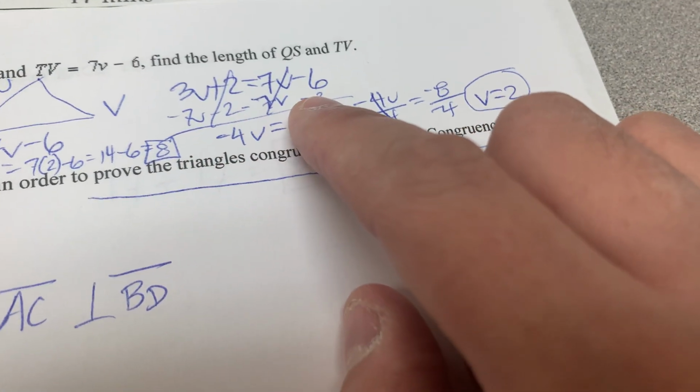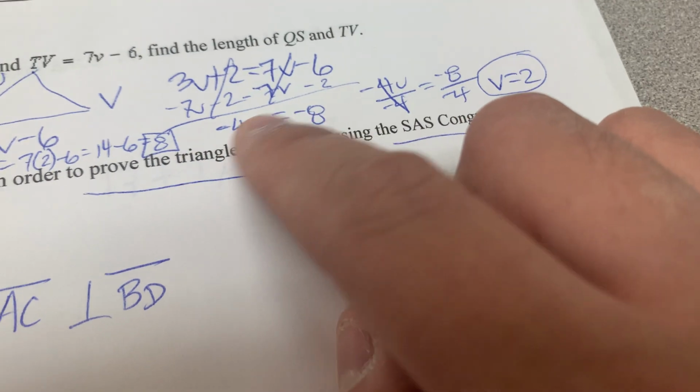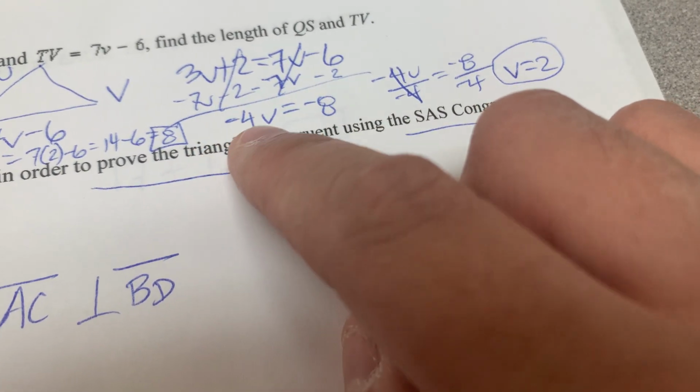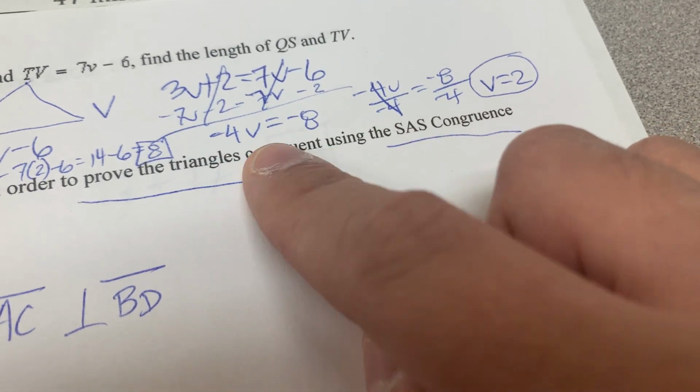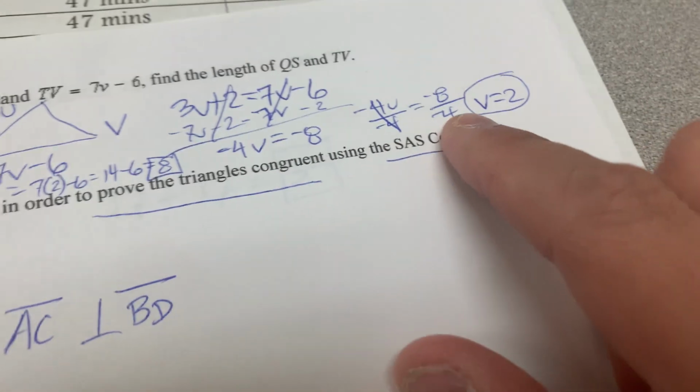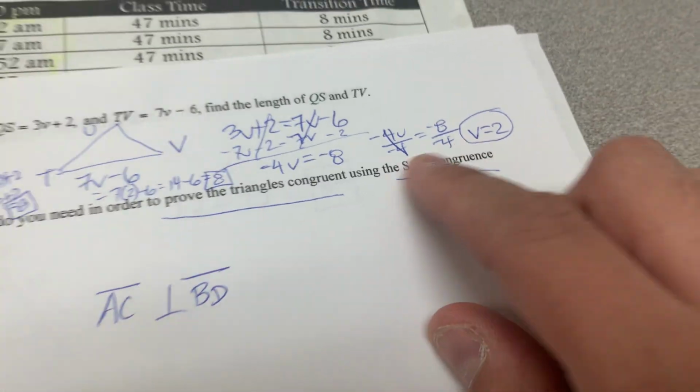3x plus 2 equals 7x minus 6. Subtract 7x on both sides. I'm going to get negative 4x. Subtract 2 on both sides there. This is going to be negative 4x equals negative 8. Divide by negative 4. You're going to get x equals 2.